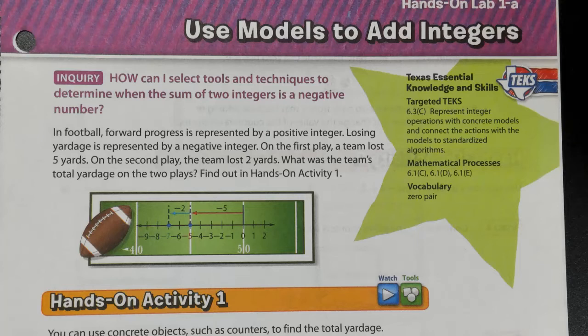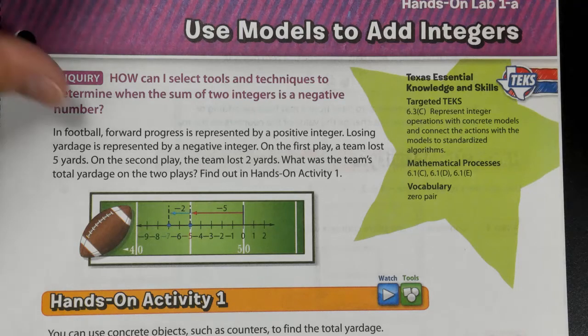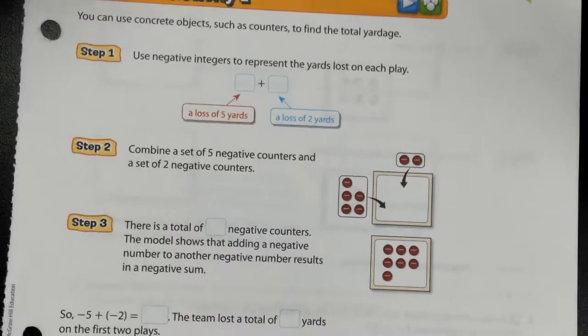Losing yardage is represented by a negative integer. On the first play, a team lost 5 yards. On the second play, the team lost 2 yards. What was the team's total yardage on the 2 plays?